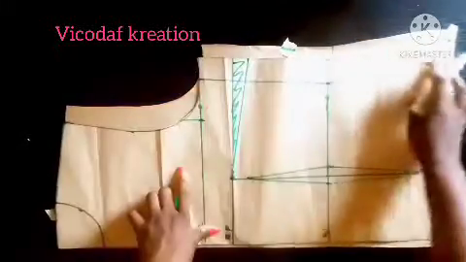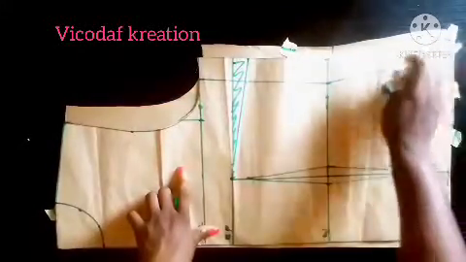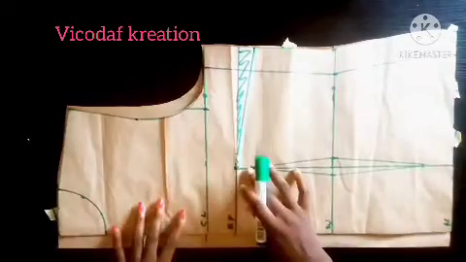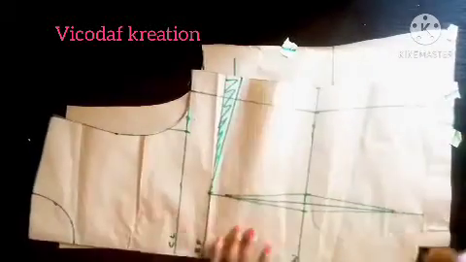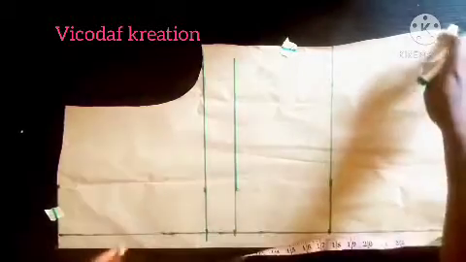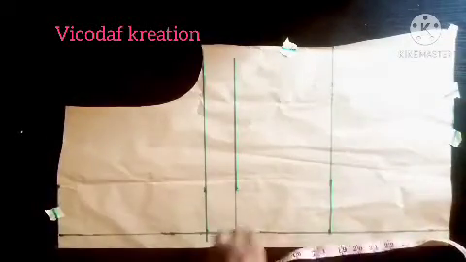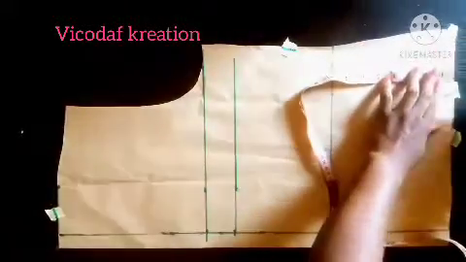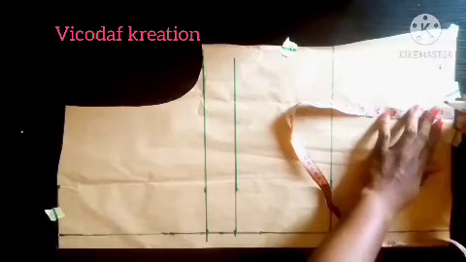So now if we cut out this 1 inch, that means our back is going to be longer than the front because I used the front to cut out the back. So the 1 inch that we cut out from the front, I'll be removing it at the back also.